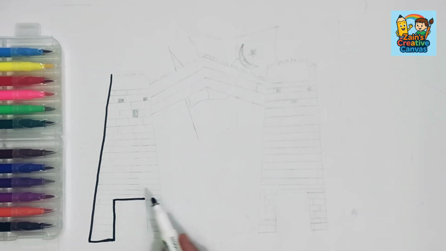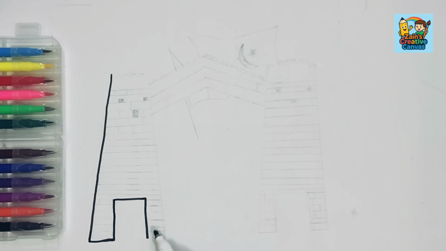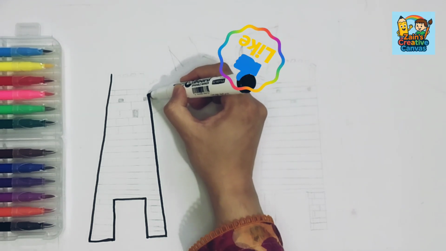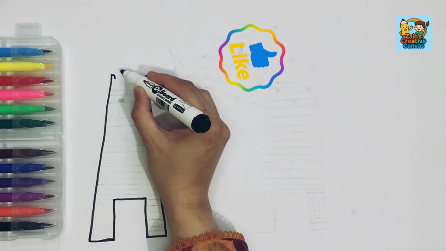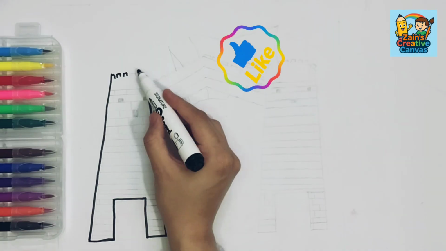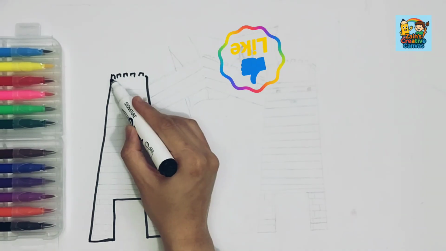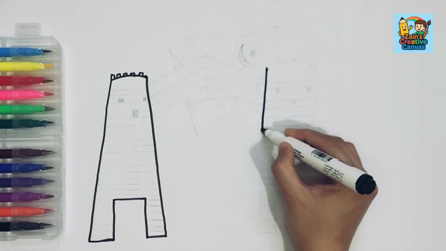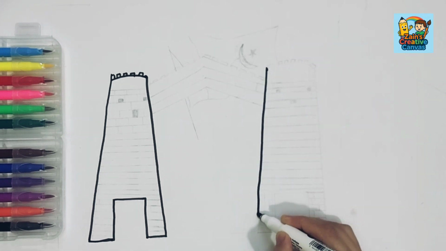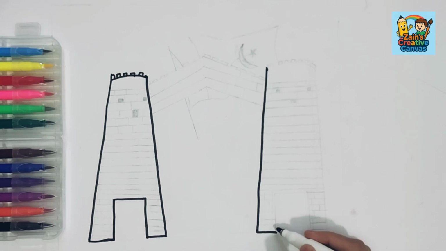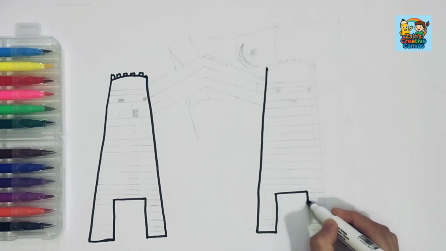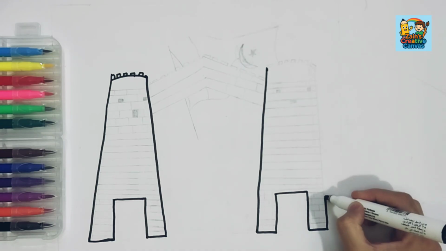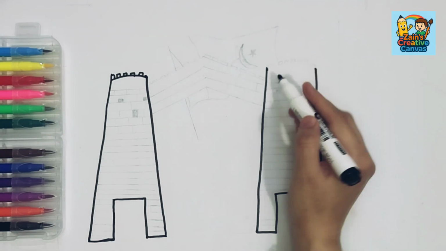Today I am drawing the Bab-e-Khyber of Pakistan. This is a historical gate in Pakistan.